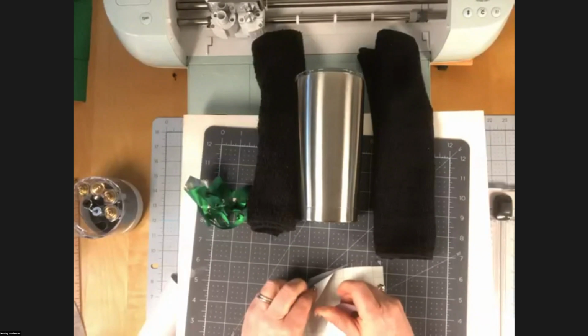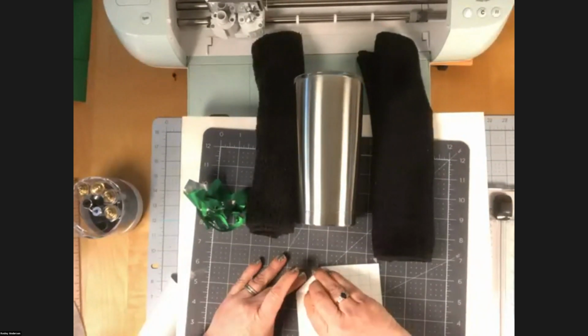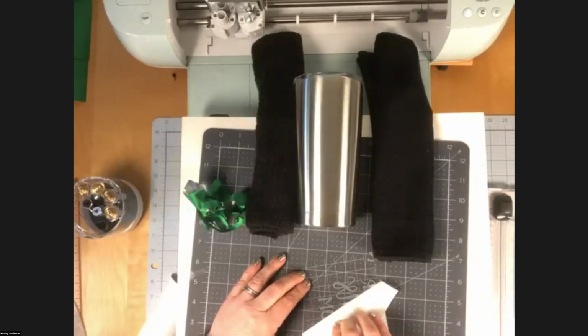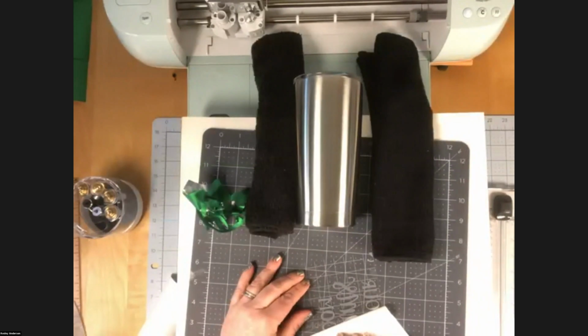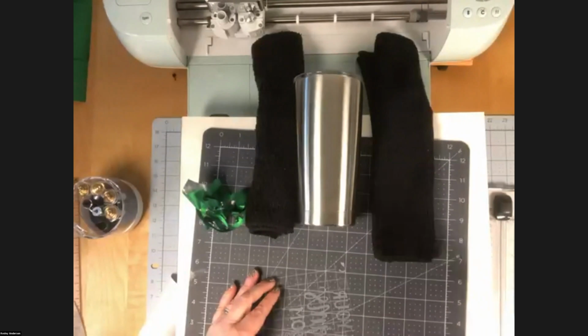You just get a corner started. I use my wedge and I hold a corner of it down with my wedge and I pull back like this, walking the transfer paper off of my vinyl. And so everything comes off like that.